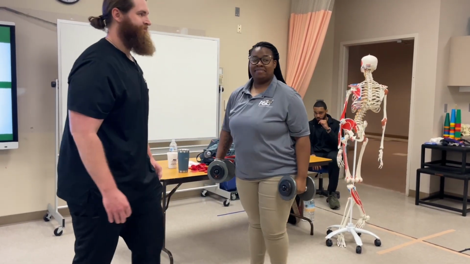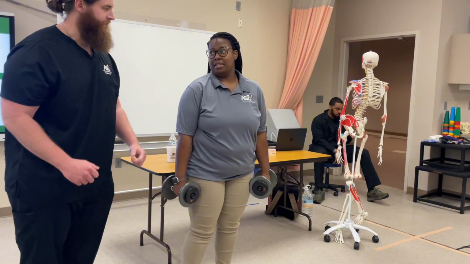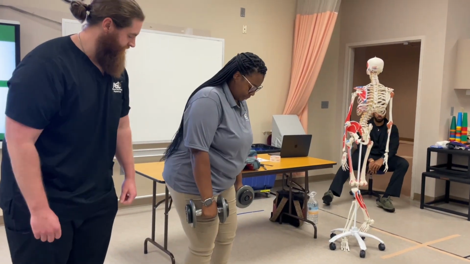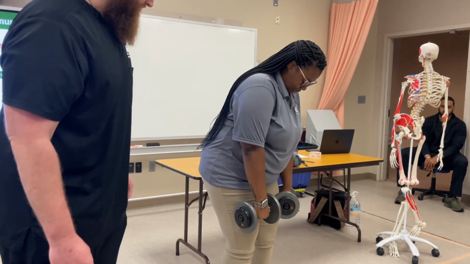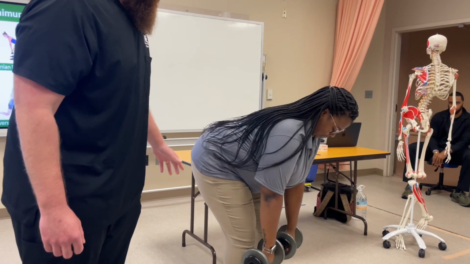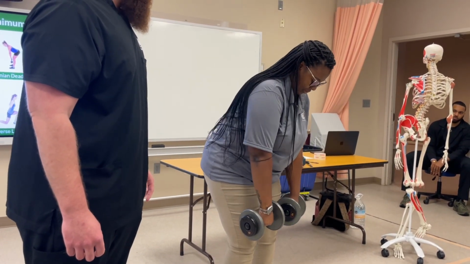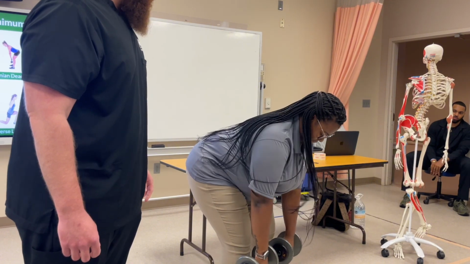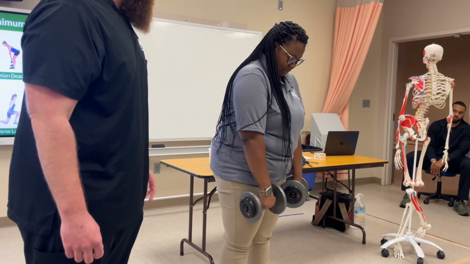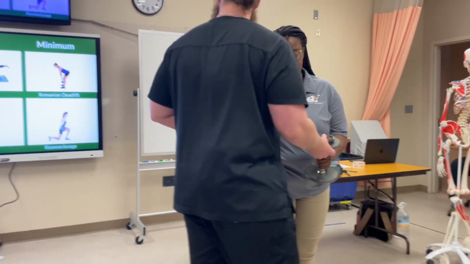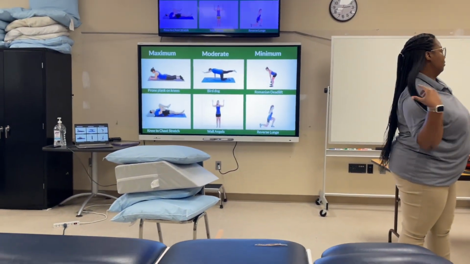What are you instructing your patient to do with the knees? Slight bend in the knees, yeah. And you're hinging at the hips. Kind of slide it down your leg. Good, this is good. Just strengthening the posterior chain right there. Glutes, hamstrings, all that. There you go. Perfect.